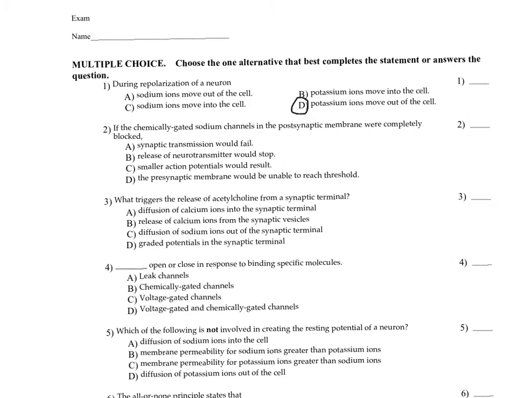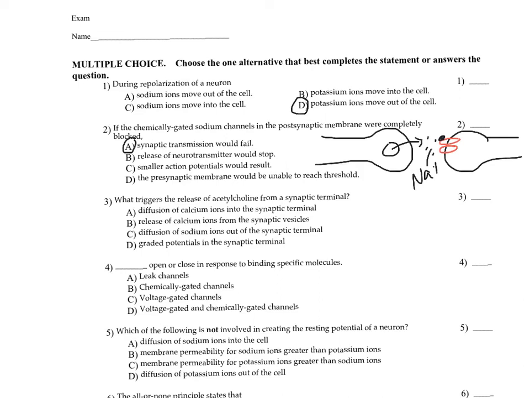If chemically gated sodium channels in the postsynaptic membrane were completely blocked, let's look at that. So this is our synaptic terminal. This is our postsynaptic cell. This is where the neuron is releasing that acetylcholine, and acetylcholine has to bind to the receptors. It has to bind to the sodium channels over here on the other side, on the postsynaptic cell, right? So they're supposed to bind there. And when they do, sodium moves into the cell, right? Isn't that what happens with chemical-gated channels?